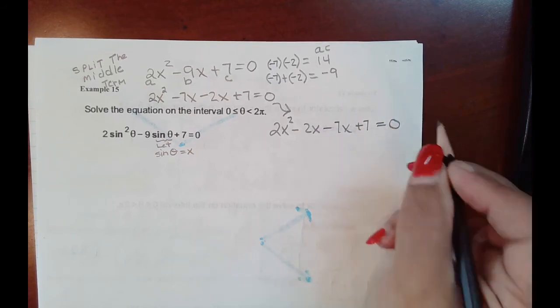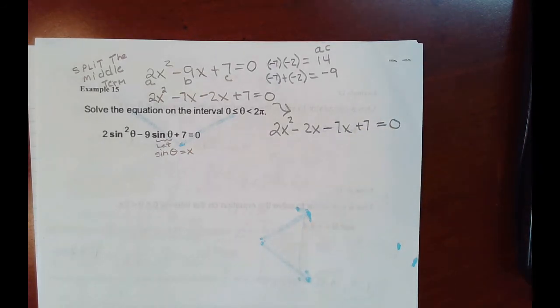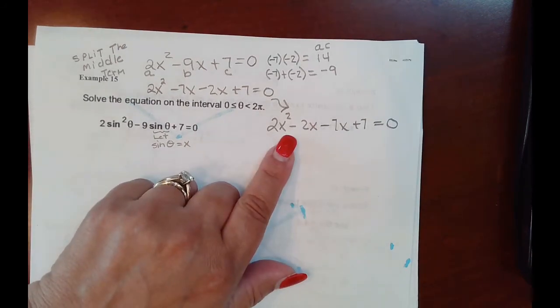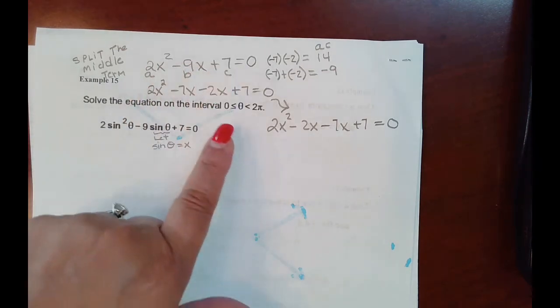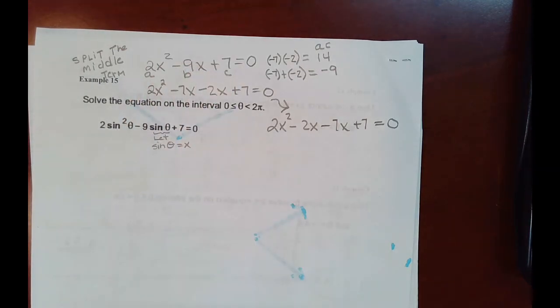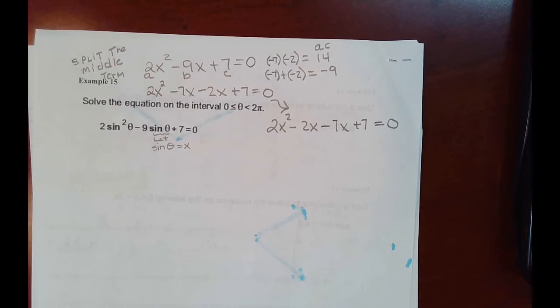Because if you remember this method, I'm talking as though you already know what the next step is, but we have taken and split this middle term. So we've stretched out this trinomial into 4 terms, and you probably remember that factor by grouping is very often used as a successful method for factoring that many terms.